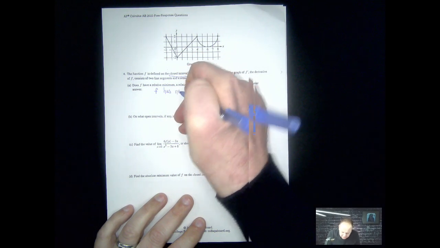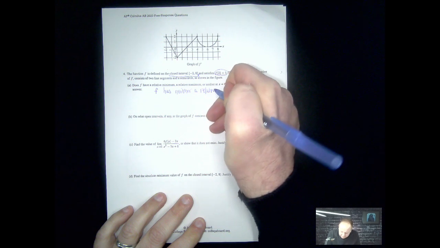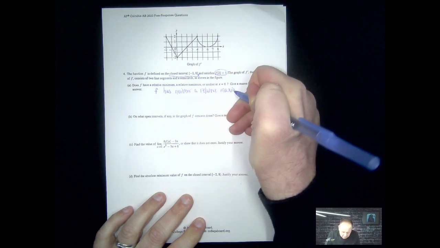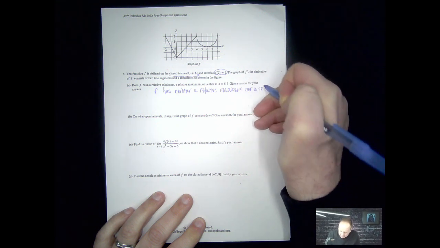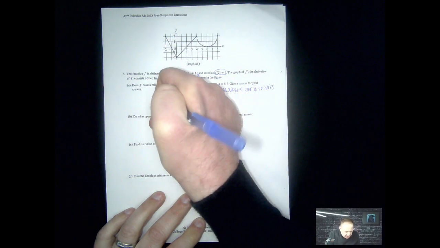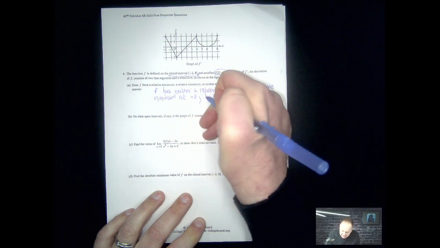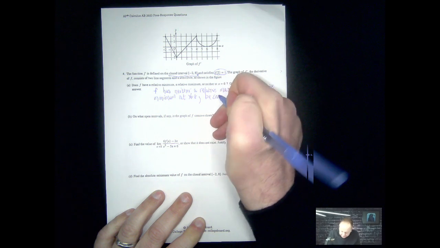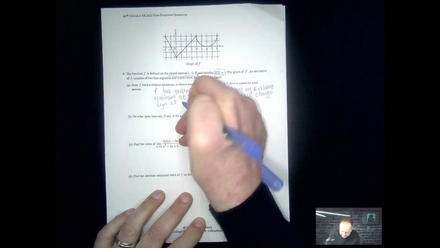F has neither, use their words, a relative maximum nor a relative minimum, or I'm sorry, yeah, minimum, sorry, at x equals 6 because F prime doesn't change sign at x equals 6. Good to go.